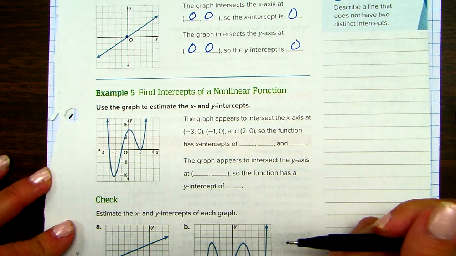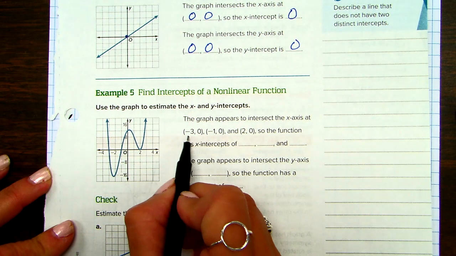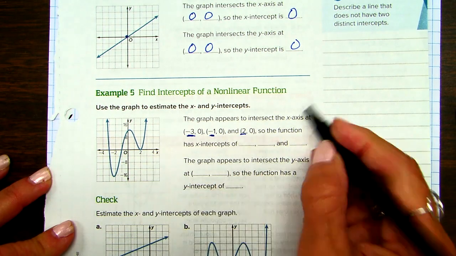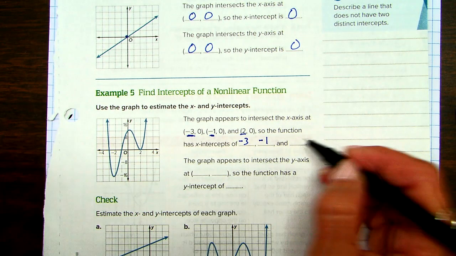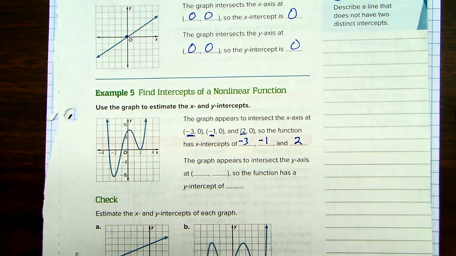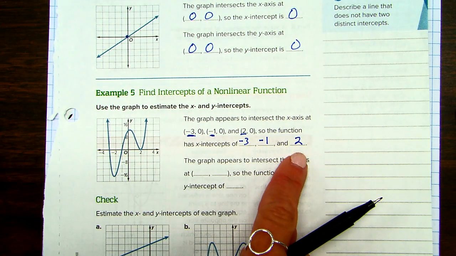So what we would say is the x-intercepts are the x values. Some books I've taught out of have you write the whole ordered pair, but they're asking us to just put the x value. So just those are my x-intercepts. Notice there's 3 of them here.